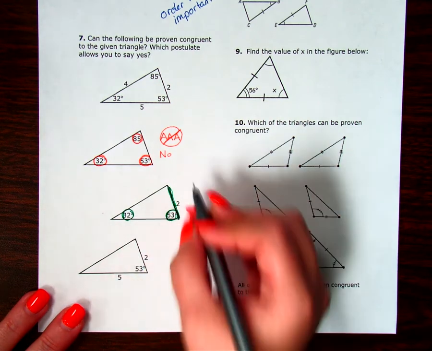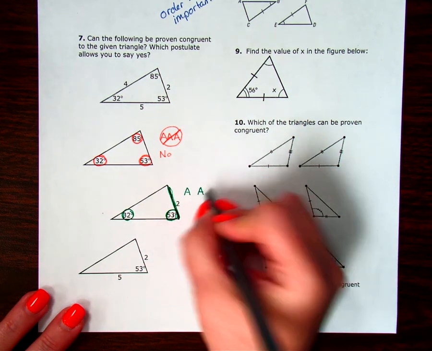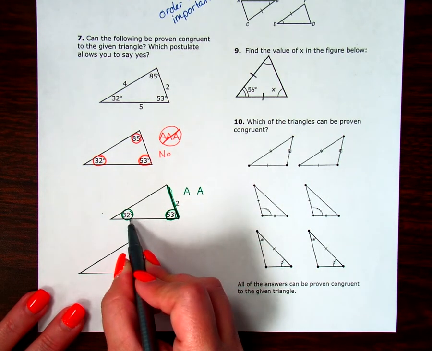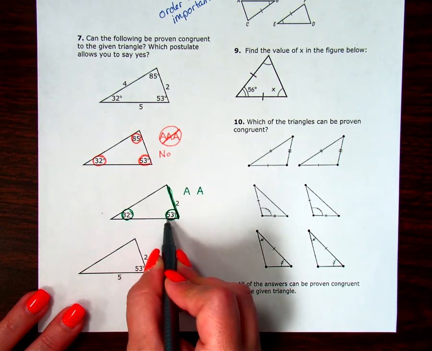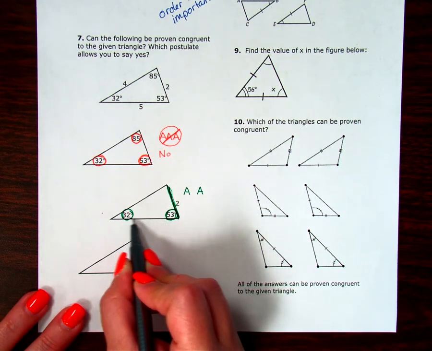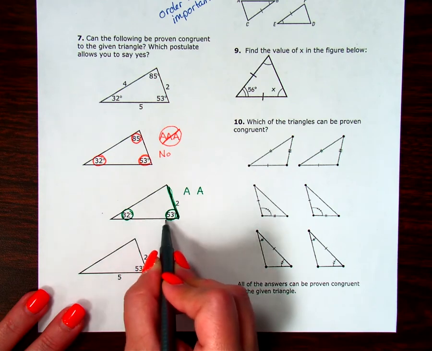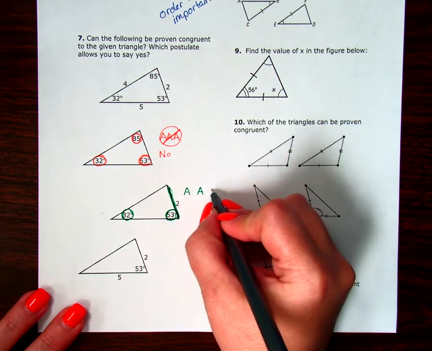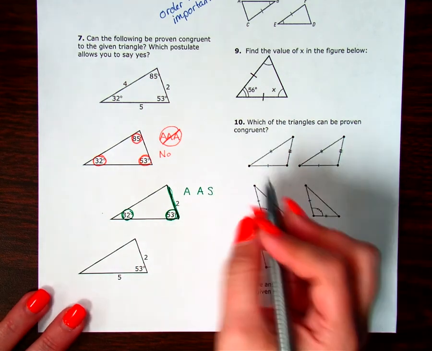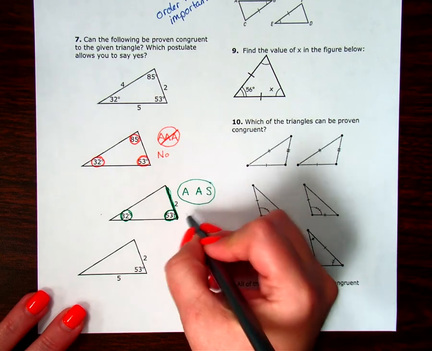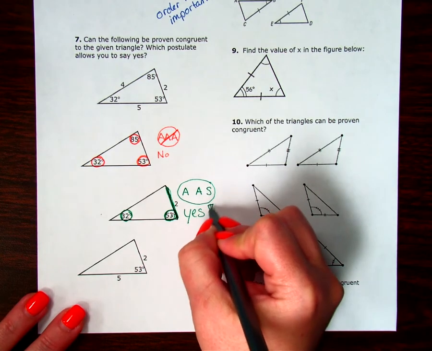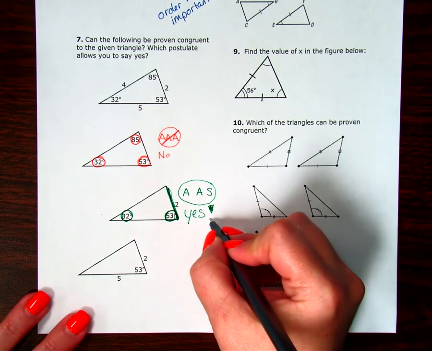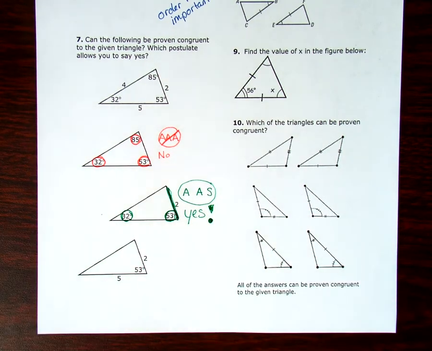So look at where my 2 angles are. And then I have to decide, is this 2 in between them? Well, in between them, if I was a little ant on the paper and I had to walk from this one to this one, the line I would walk on would be the one my pen is tracing, not the one that's marked congruent. So this 2 is not in between my 2 angles, so the S goes out here. This is angle, angle, side congruence, and we can say yes. We can prove this triangle is congruent to the original triangle using angle, angle, side. All right?